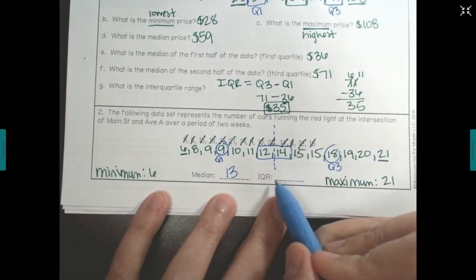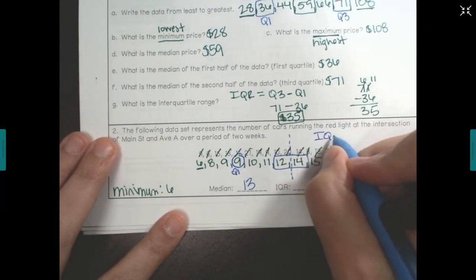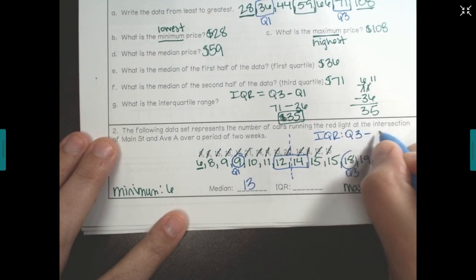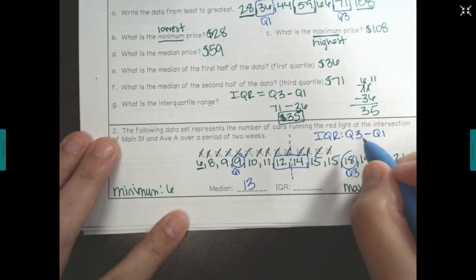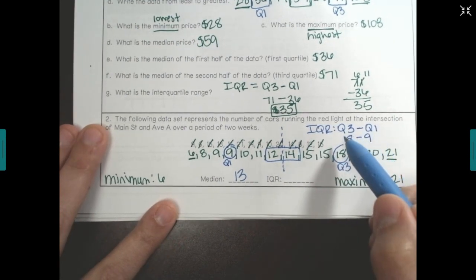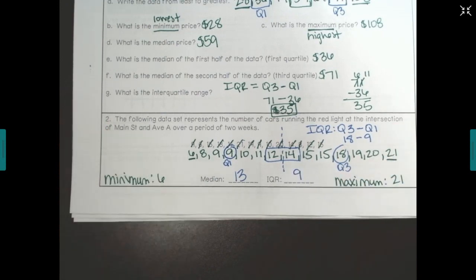We said IQR is Q3 minus Q1. Q3 is 18, Q1 is 9. What is 18 minus 9? 9.